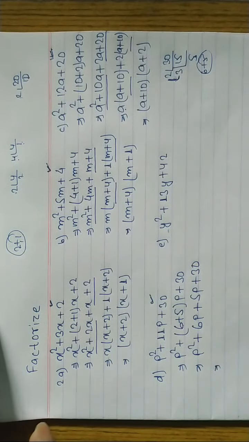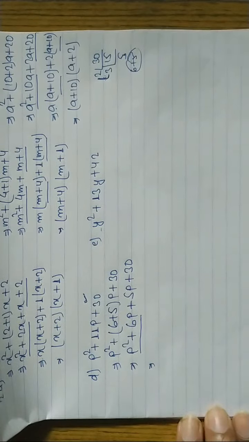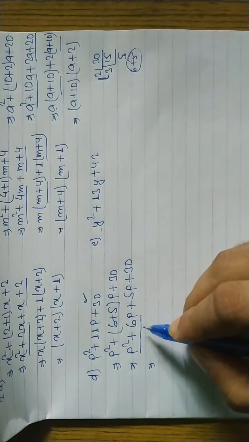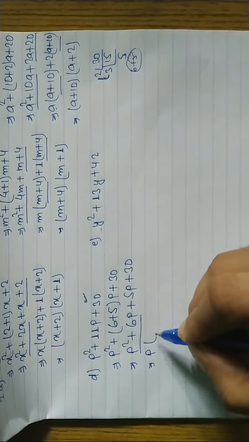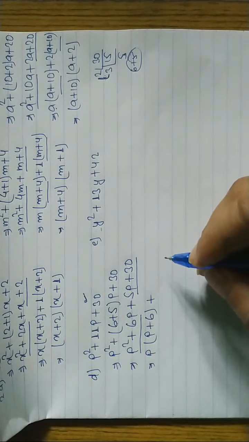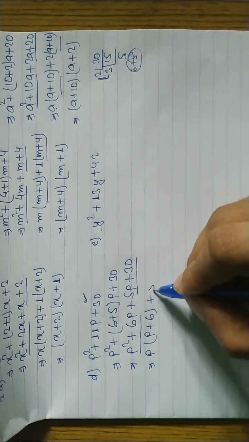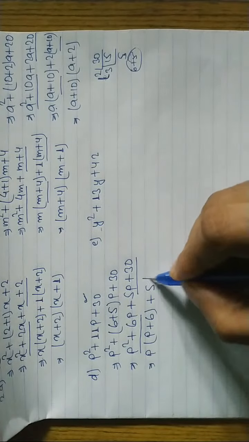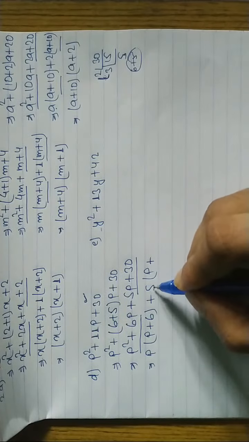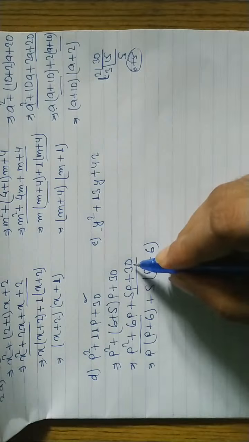Now from the first two terms we have to take common. Here is p square and here is 6p. What is common here? p we can take common, remaining p plus 6. Plus, from 5p plus 30, what is common? Common is 5, and what is remaining? p, because 5 is already common. Here is plus, so plus 5 into which number? 30. 5 6s are 30.